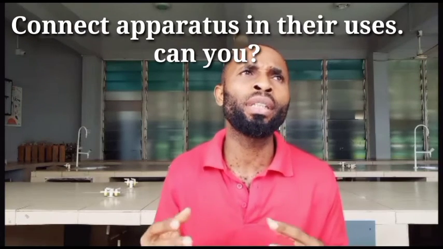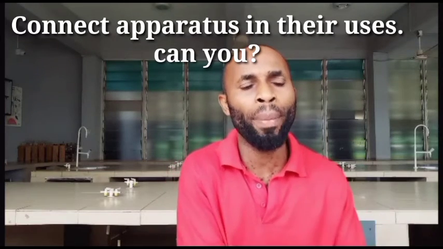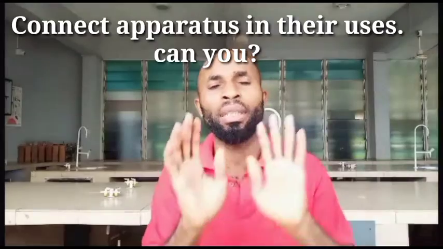So what I'm looking at is, is it possible for me to connect a laboratory apparatus that we can use in one particular separation technique and another? For instance, let me use the example of filtration and paper chromatography. In filtration, we have filter paper, we have a beaker. In paper chromatography, you can also make use of filter paper and also a beaker. So it is possible for a teacher to ask you to mention two laboratory apparatuses that can be used in filtration and also in paper chromatography.